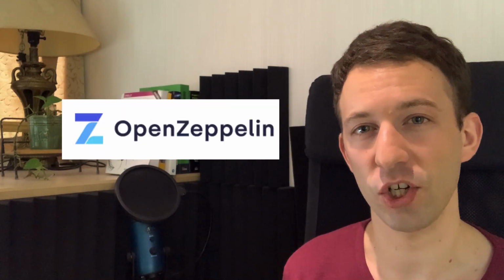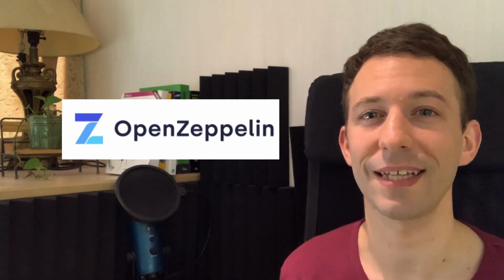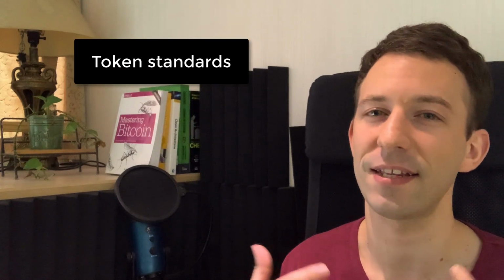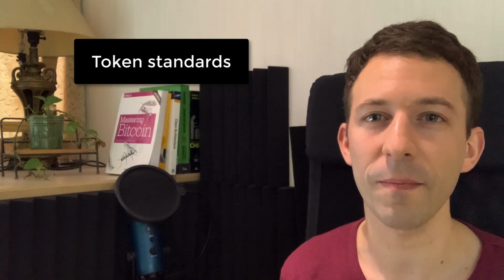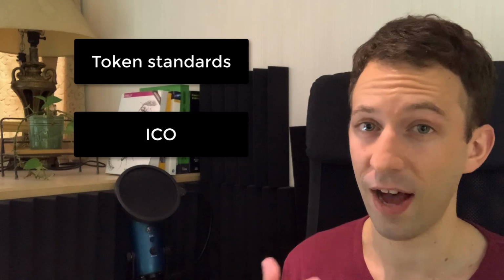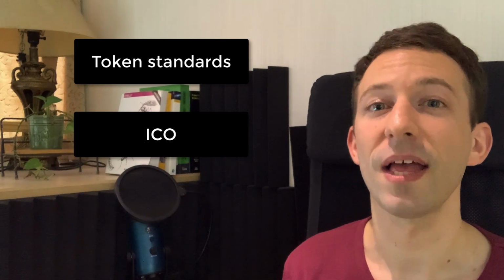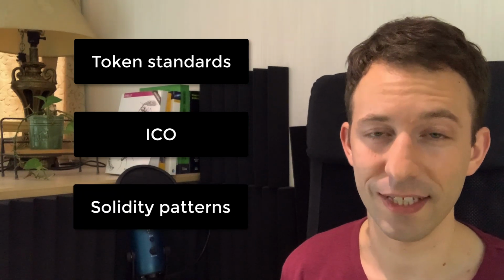OpenZeppelin is a collection of Solidity smart contracts that implement functionality that is commonly used in smart contract projects. For example, we find implementations for the major token standards like ERC20 and ERC721. There are also a couple of variations of ICOs as well as other Solidity patterns.